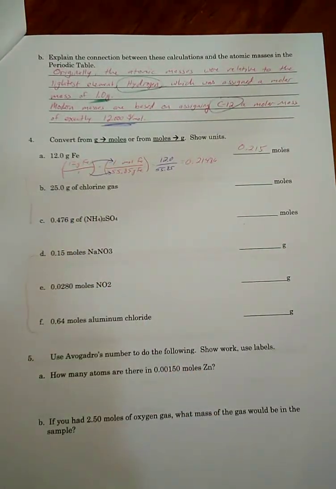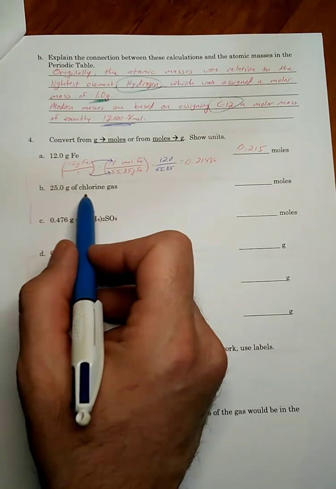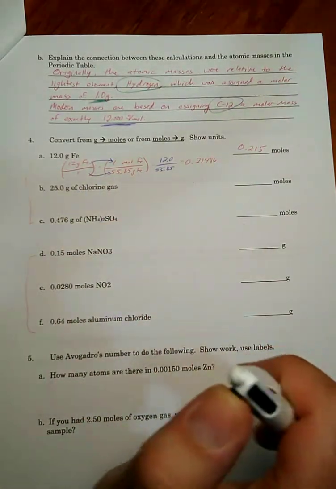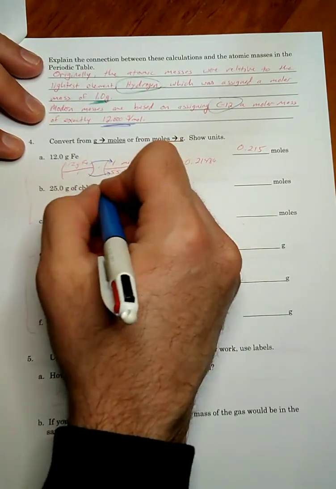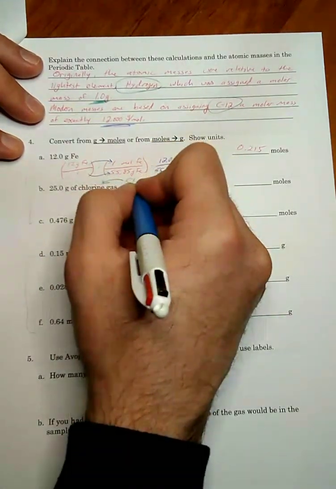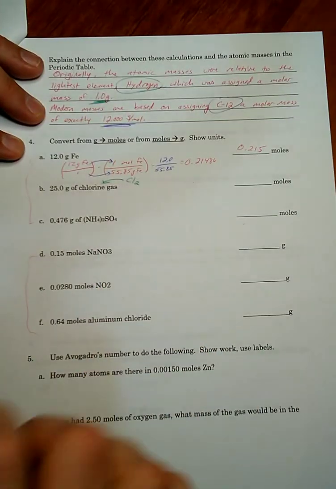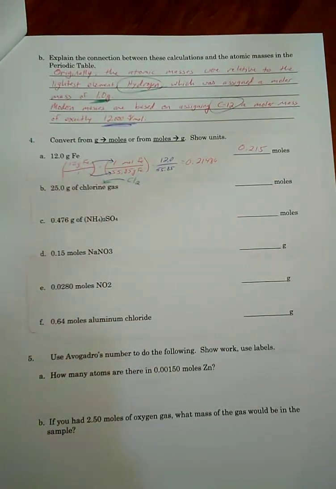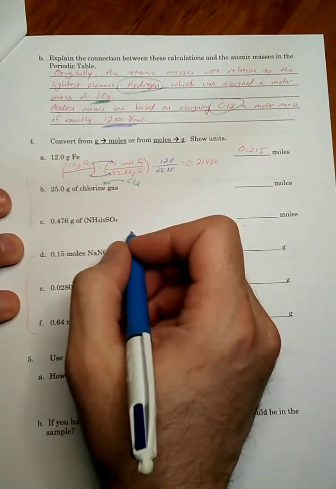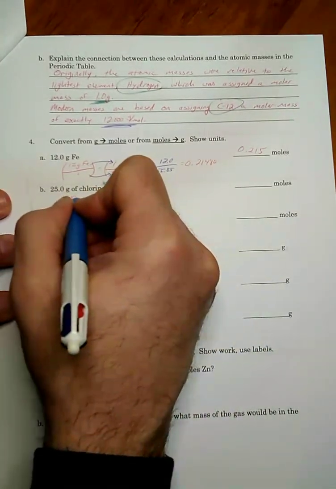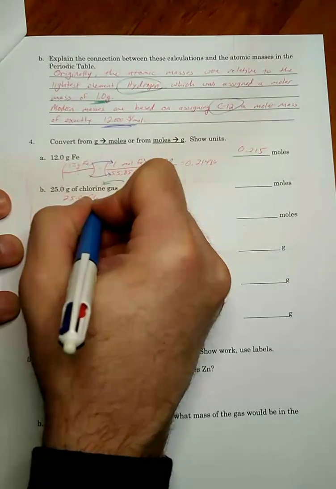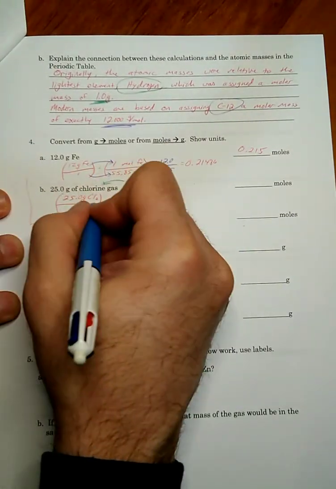Now for question 2, it tells us that we have chlorine gas. Hopefully you remember from question 1 that chlorine, when it's by itself, is actually diatomic. That's one of the diatomic elements that we had in our list from earlier. So let's start with our given over 1, 25.0 grams of chlorine over 1.